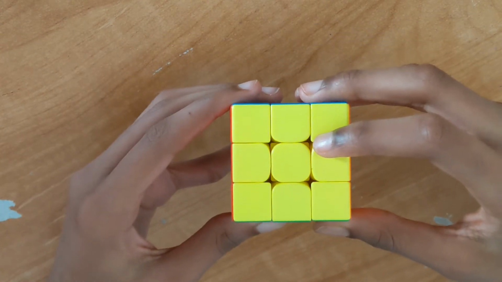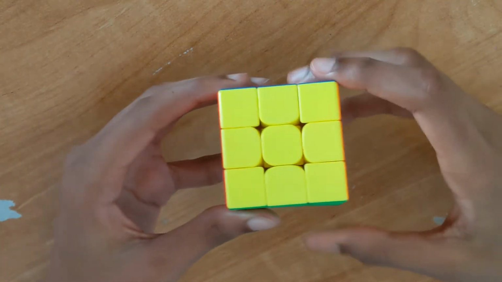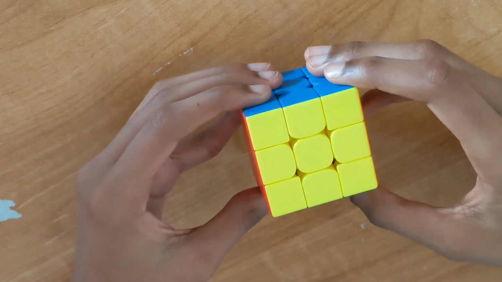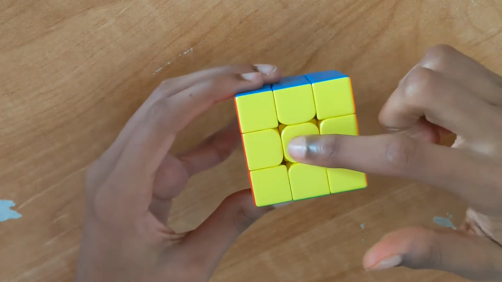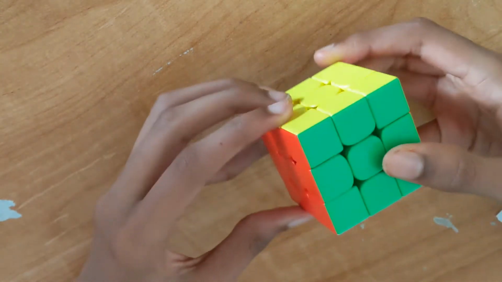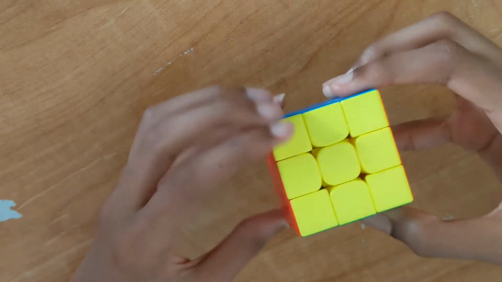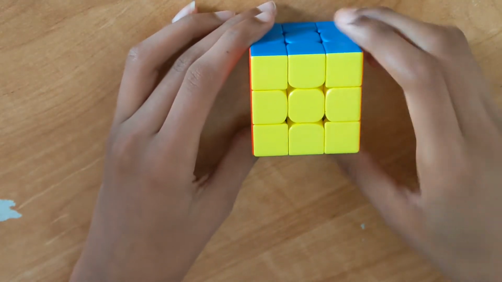Before I move on to the next case, I want to tell you something. Instead of doing this algorithm that I just did, if you don't want to learn an algorithm, you can do the reverse of the previous case with your left hand, and that will end up solving this case as well. So yeah, now let's move on.